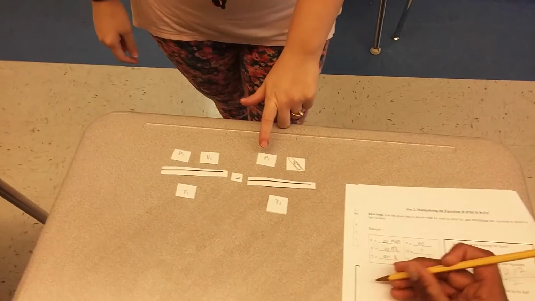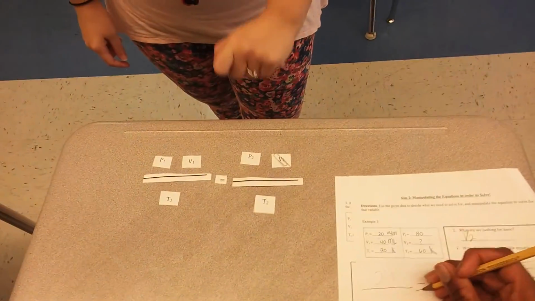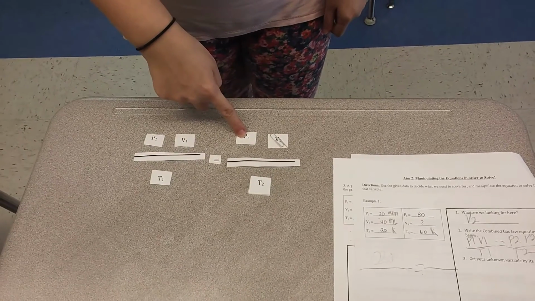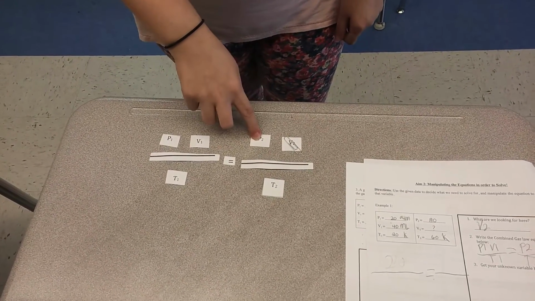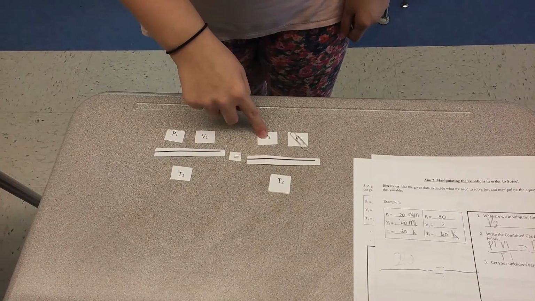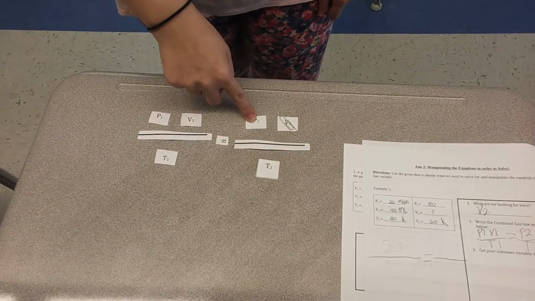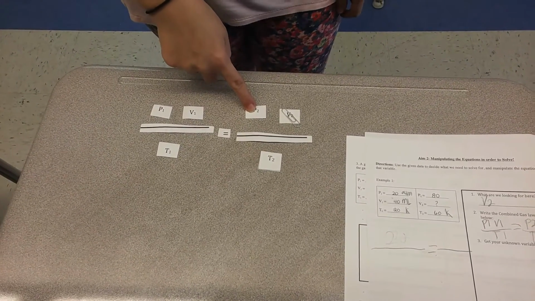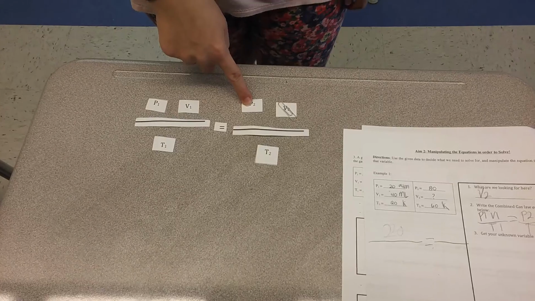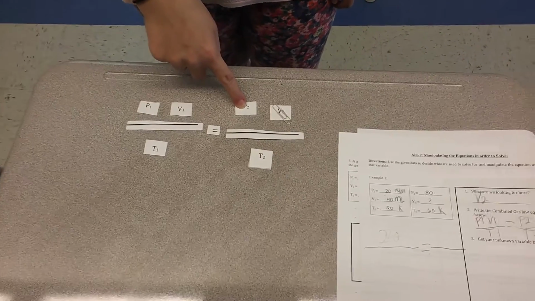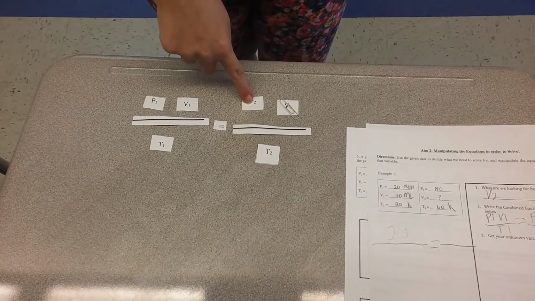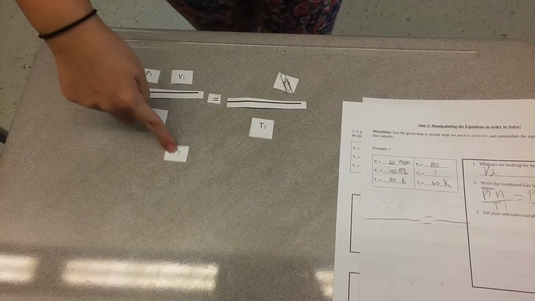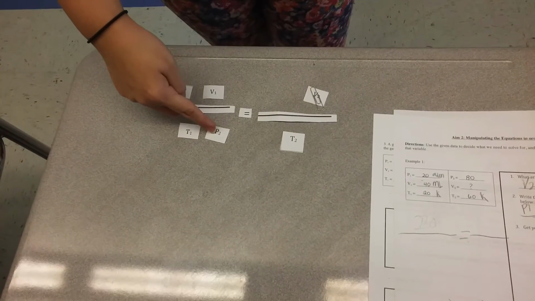Asira, P2, is it above or below the division sign? Above. So is that multiplication or division? Multiplication. So if it's being multiplied over here, I want to do the opposite, the inverse operation. What's the opposite of multiplication, William? Division. Okay. So watch what I do. It's being multiplied up here. I'm going to bring it over to the other side as division, which is underneath the symbol.